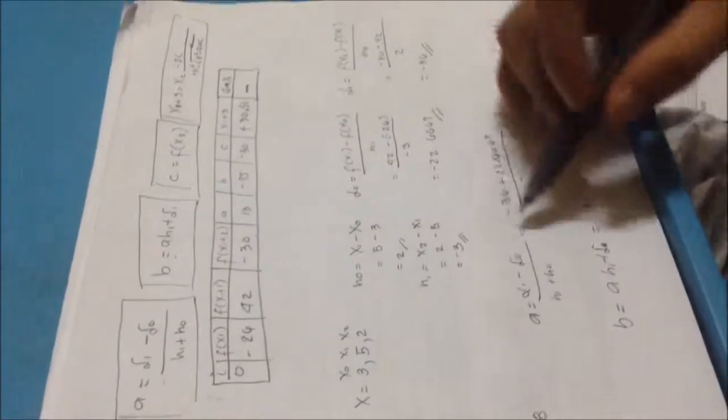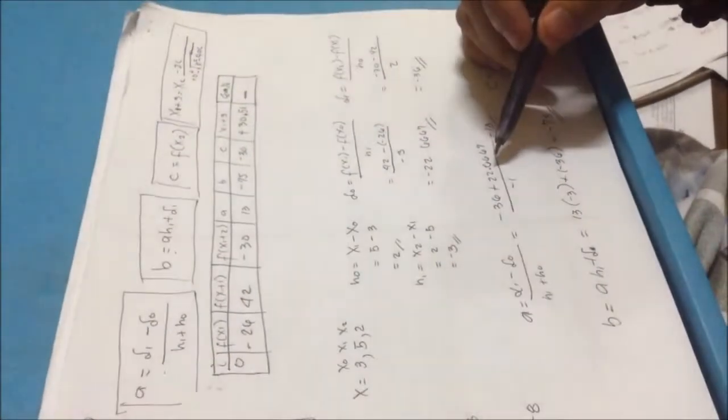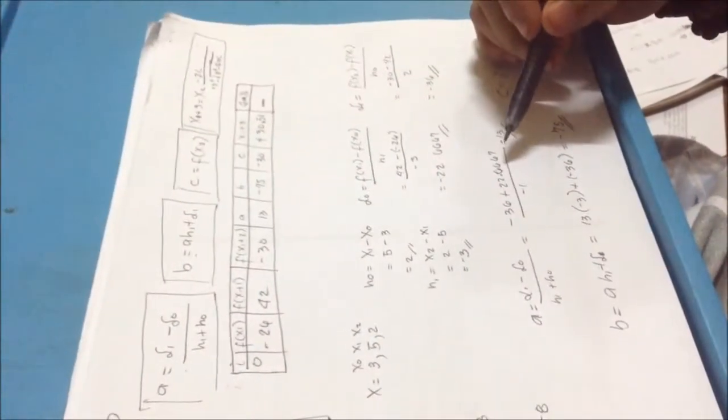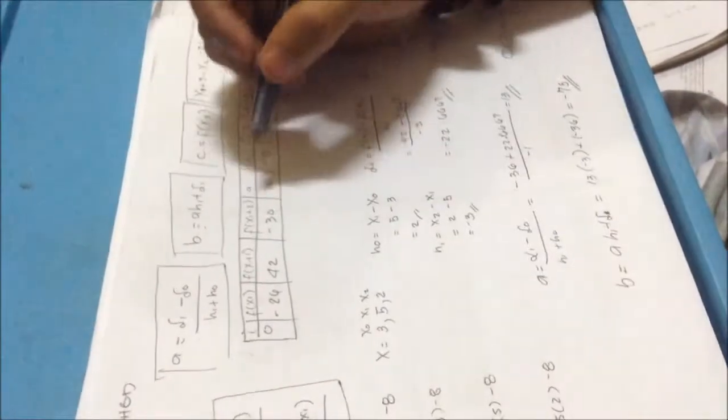So this is the given equation or the given numbers. Negative 36 plus 22.667 over negative 1. So the value is positive 13. So the answer for A is positive 13.